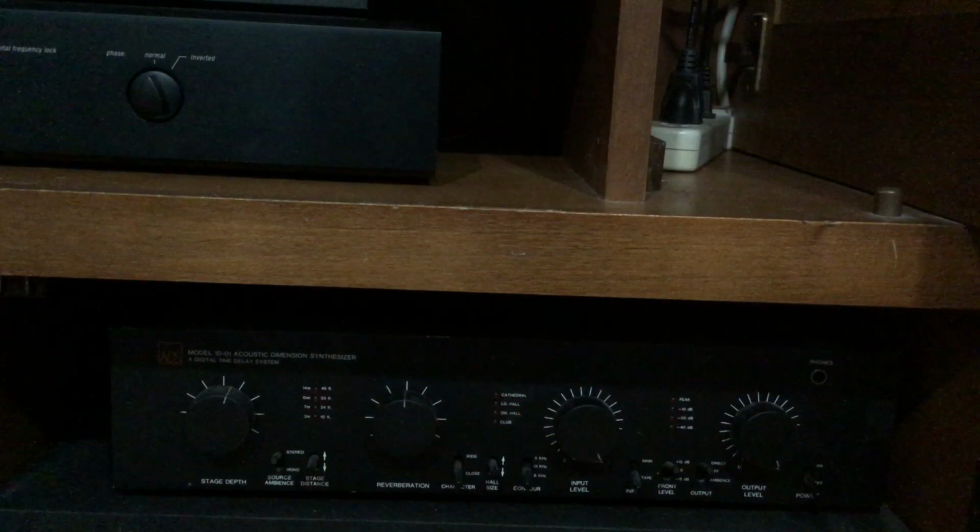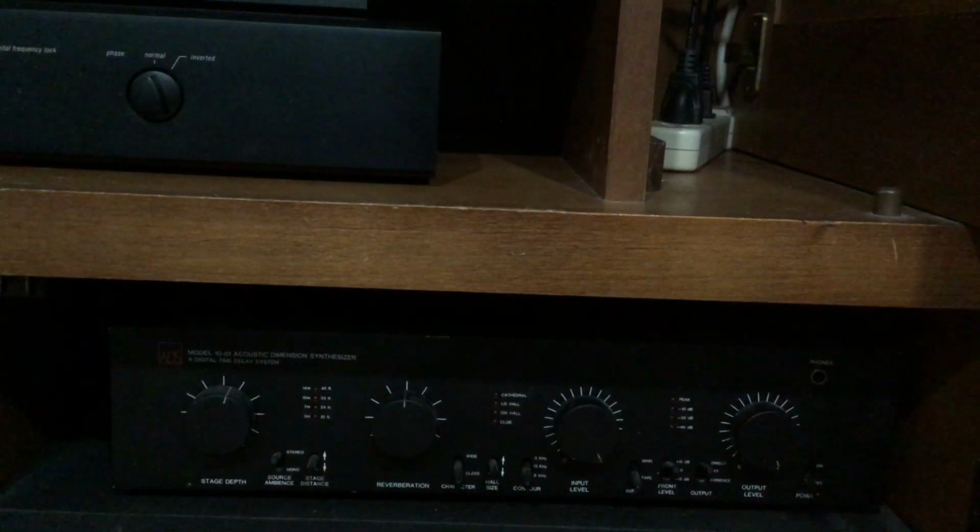It's an ADS Model 1001. I bought it new. ADS is probably better known for speakers. They were out of Massachusetts back in the 70s, 80s, into the 90s. I think they were purchased by Braun in Germany after that, and I love ADS speakers. I'd purchased this when it came out. There were two: the 10 and the 1001.